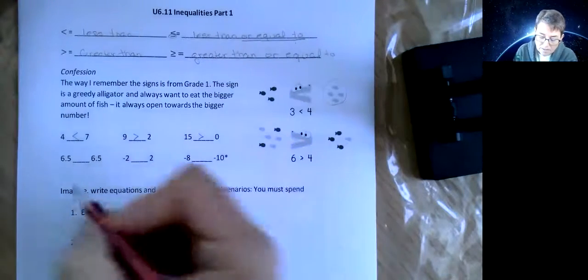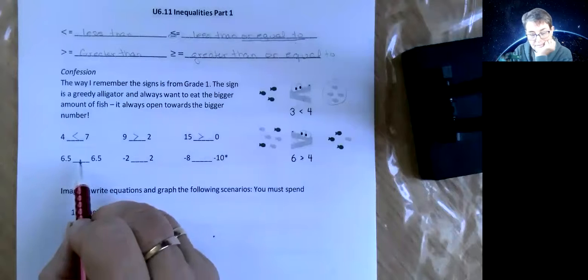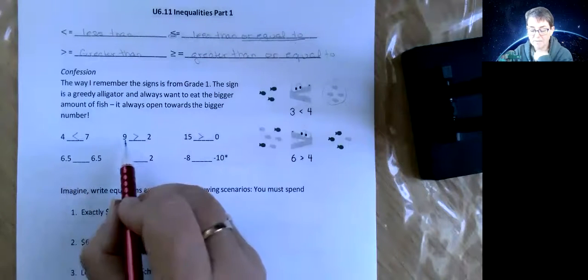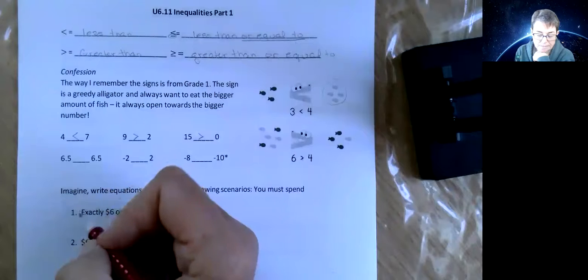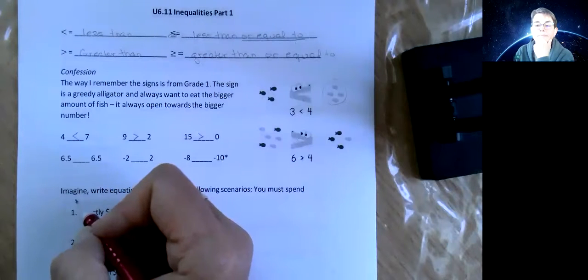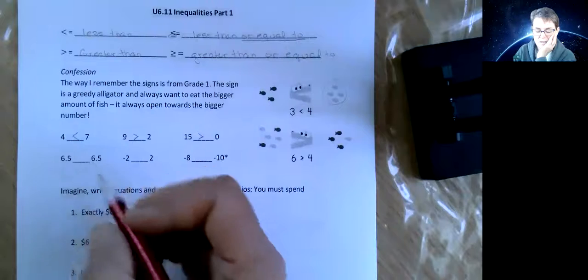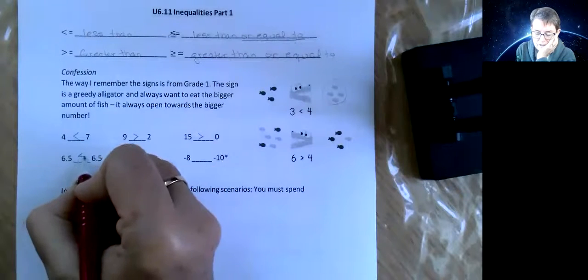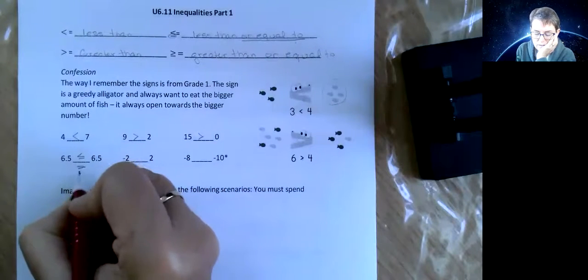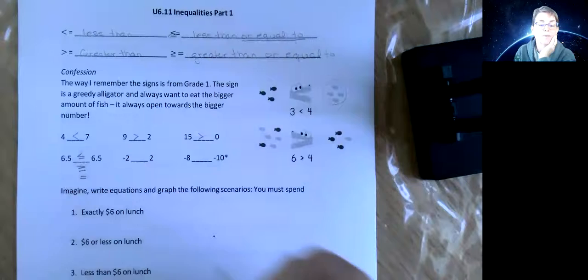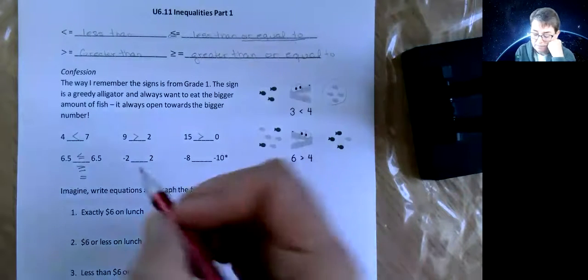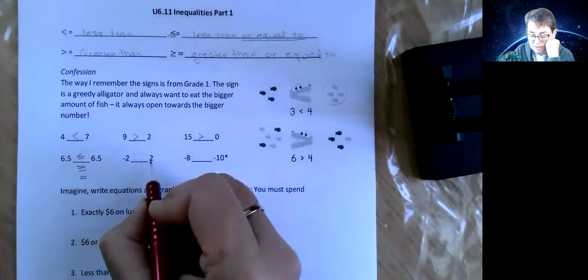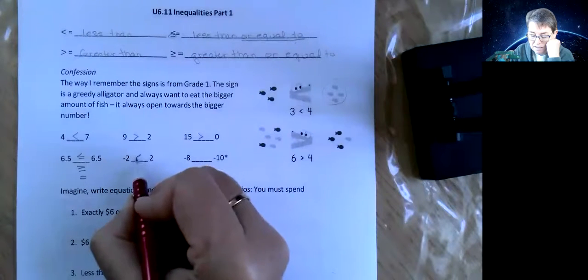To me, that's so much easier now. 9 is greater than 2. 15 is greater than 0. This one, 2 answers. Well, I guess 3 if you really want to argue. We can go this way. We can go this way. We could really use an equal sign, but that's cheating because this is a section on inequalities. Now, -2 and 2. Well, that's easier because 2 is bigger.